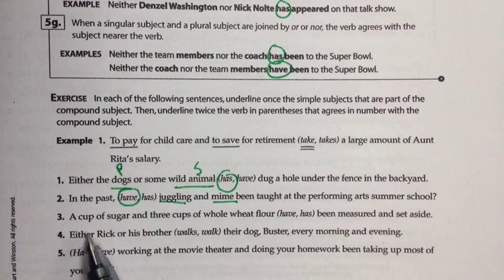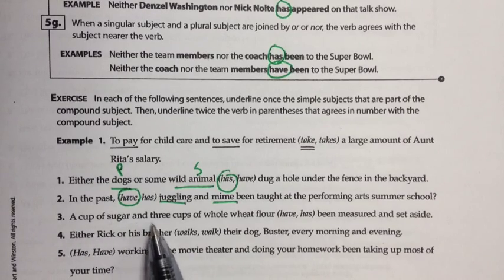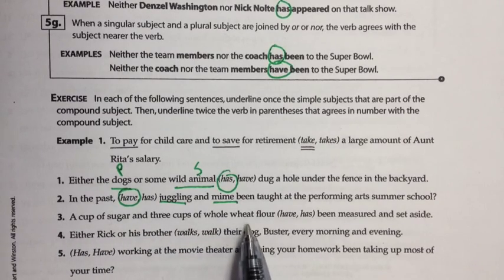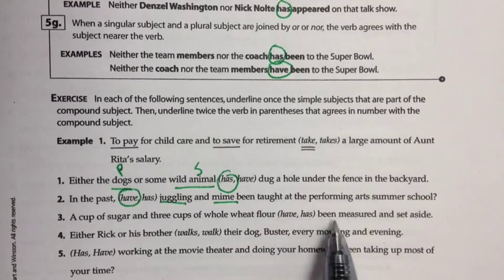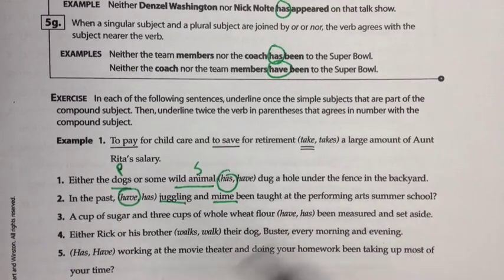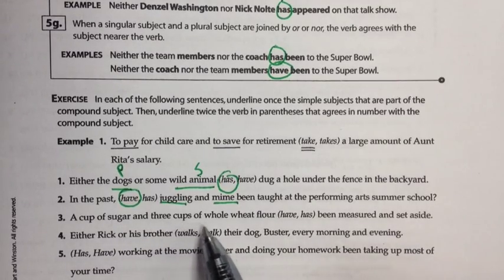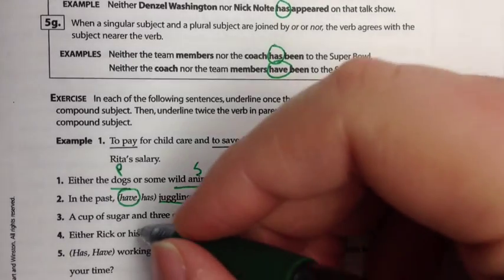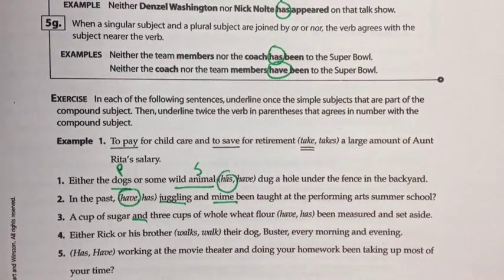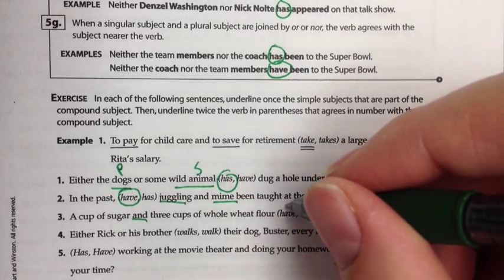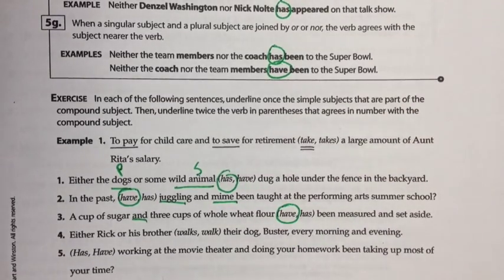Number 3, a cup of sugar and 3 cups of whole wheat flour have or has been measured and set aside. So here we have a cup of sugar, that's the subject. 3 cups of whole wheat flour, there's another one. It's joined by the word and, so that means it's going to be plural. Plural verbs do not end in s, so we say have.